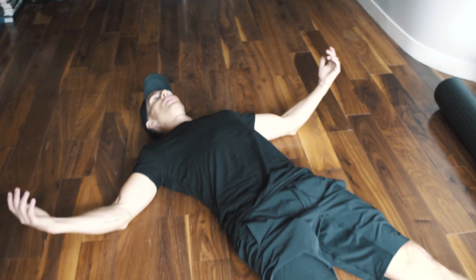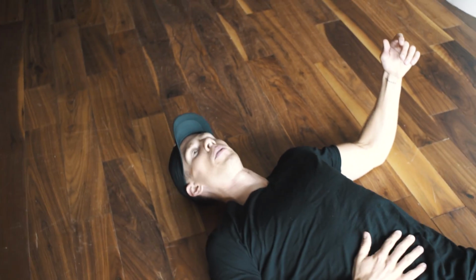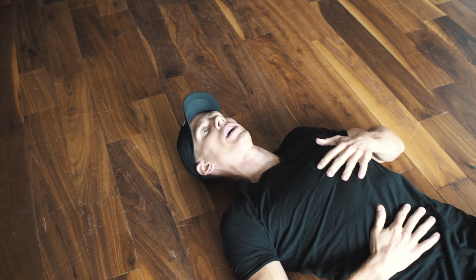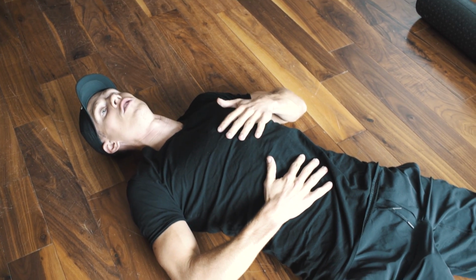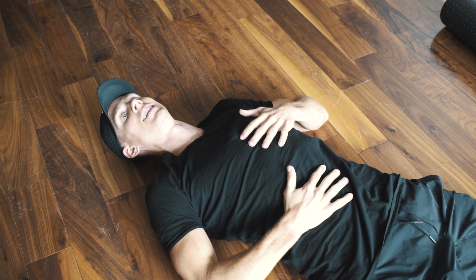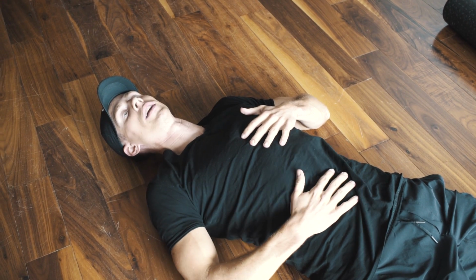So every morning or whenever I do this, I will take 15 to 20 diaphragmatic breaths. I'll show you that right now. Laying flat on my back, I put a hand on my stomach, I put a hand on my chest because I want to feel my stomach rising. I don't want to feel my chest rising. I'm trying to take deep breaths through my nose, straight into my belly.